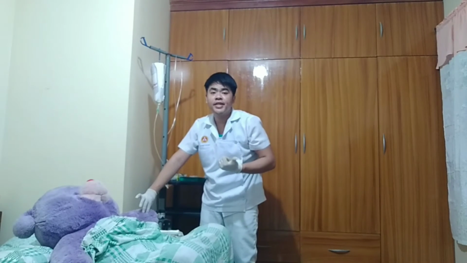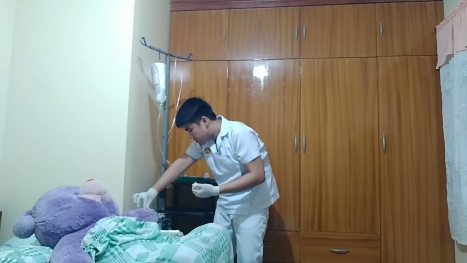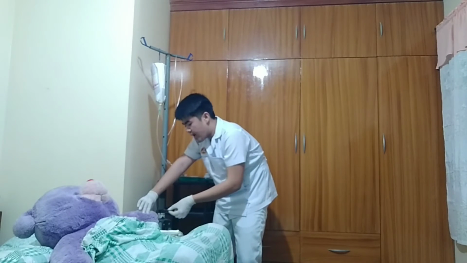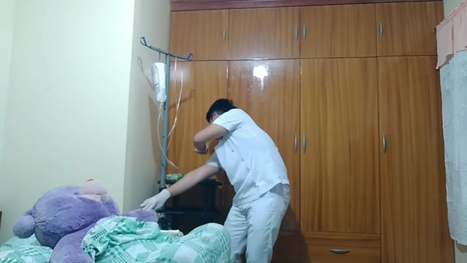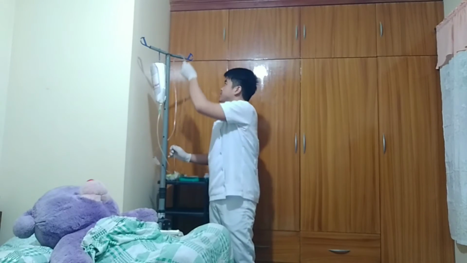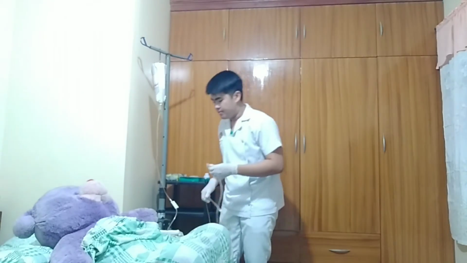And using the index finger and thumb of the non-dominant hand, we're going to stabilize the tab of the needle. And then we're now going to remove this stylet and place it in a container. And then we're now going to insert or connect the intravenous tubing to the needle.